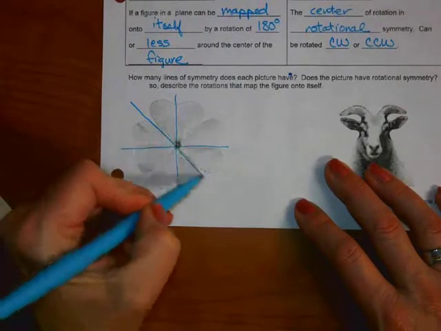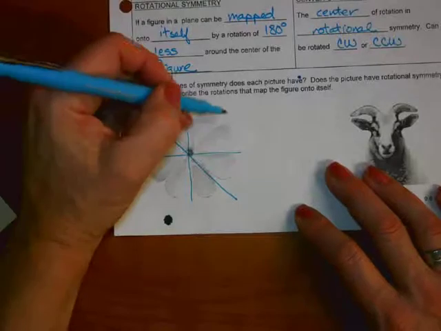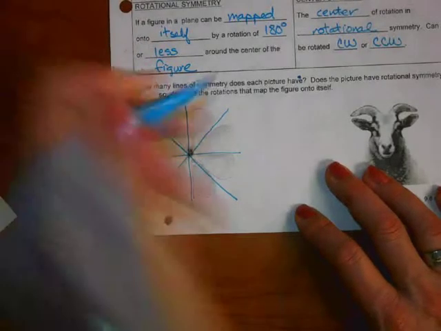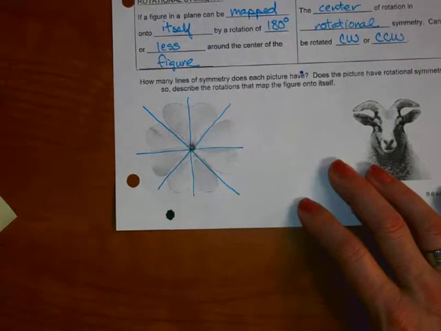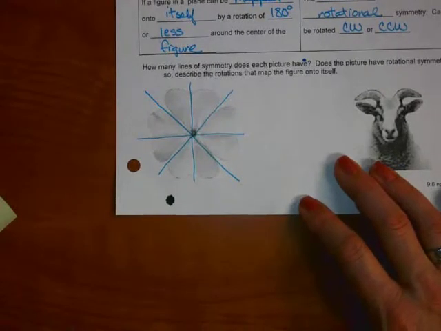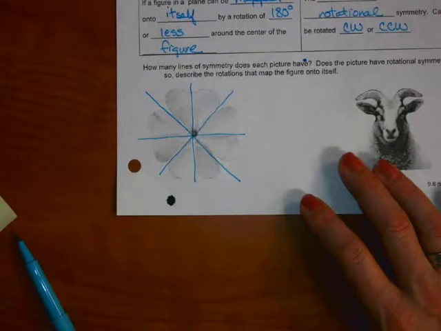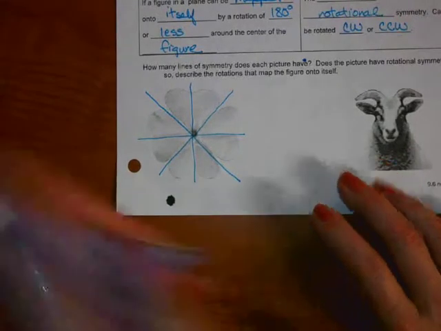And then this one here, that works. And then this one here, that works. And I'm like, okay, 4. The book said 8. I'm like, what the heck? Does anybody see where there could be 4 more? In between each one. I didn't see that. That's hard for me. Some people can see it really easily.